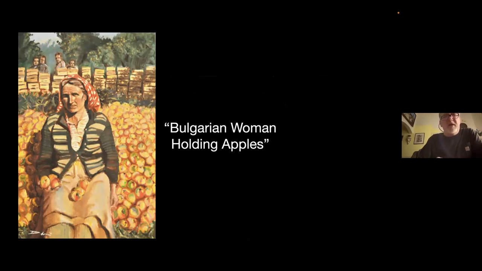So I did, and it's a relatively big painting. This painting of her sitting on this bed of apples, and they look more like peaches than apples. I don't know, that's my own judgment, but it brought that photograph to life, and it was an important document of the fact that it wasn't just Bulgaria, but it was communist Bulgaria, which was important to me to portray.